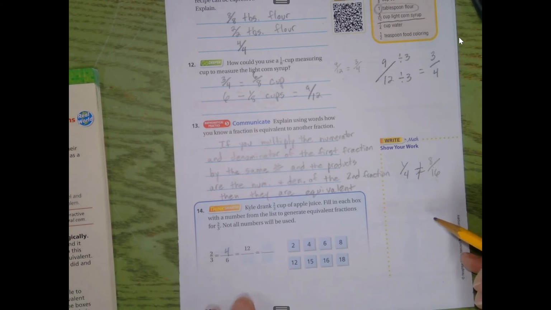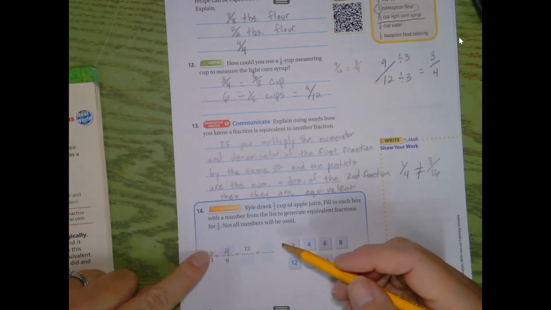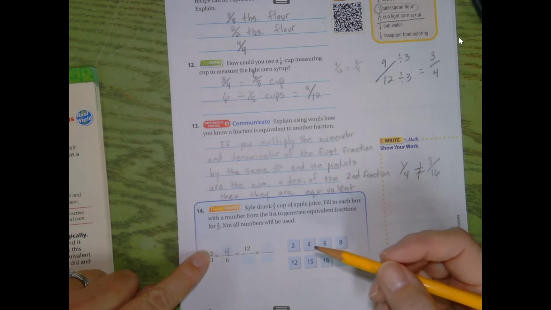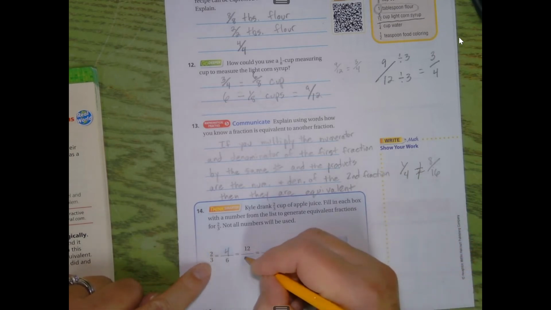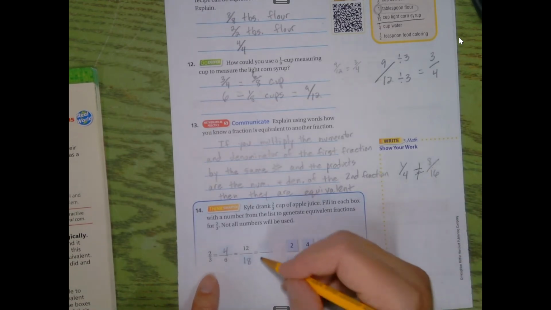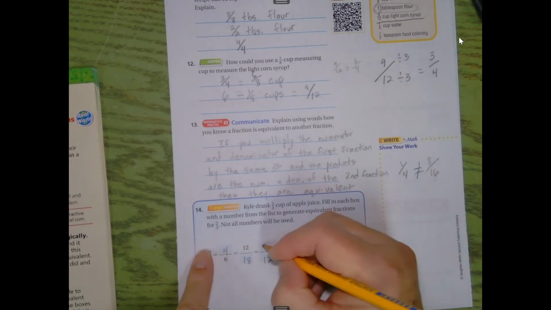Okay, next up we're going to change into, let's think, what can I multiply by 2 to get 12? The answer would be 6. So 3 times 6 is 18. And then let's do 12ths, because I can take 3 times 4 is 12, and 2 times 4 is 8.